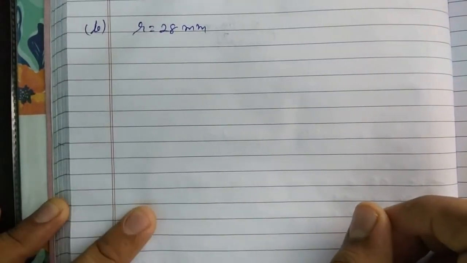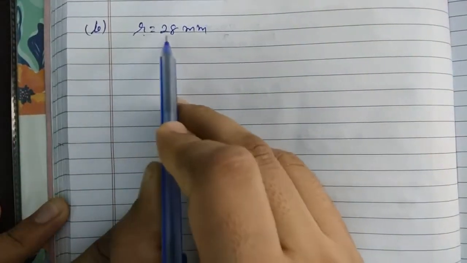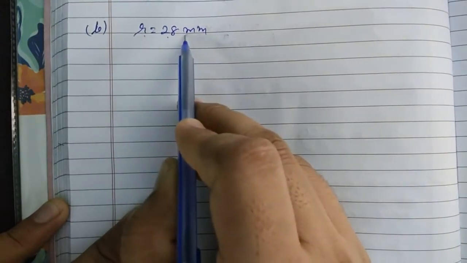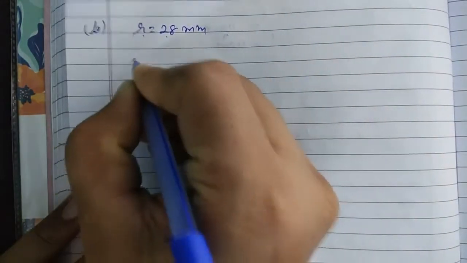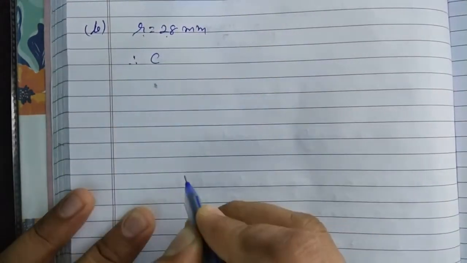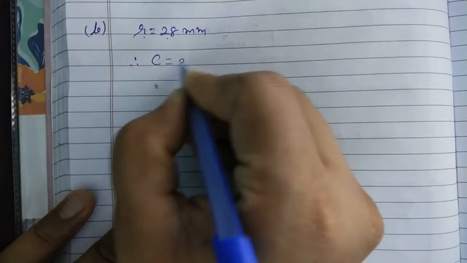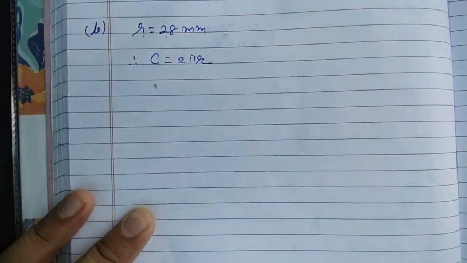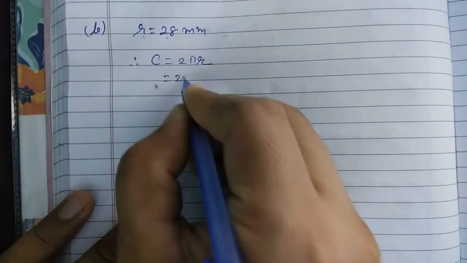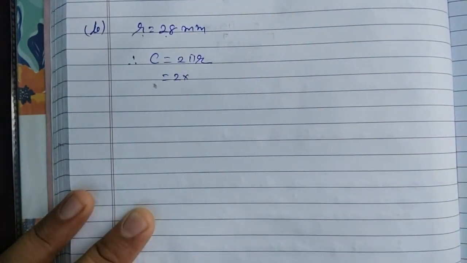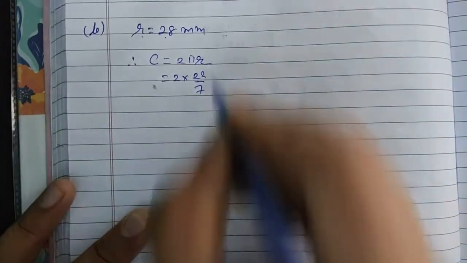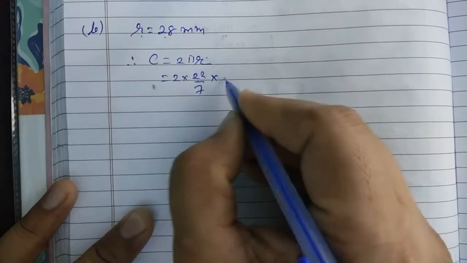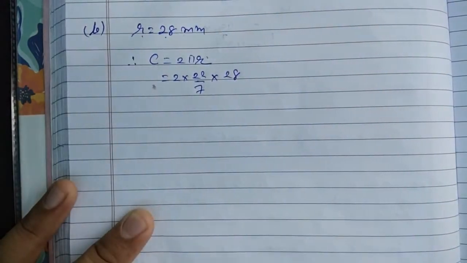Next, B. R is equal to 28 millimeter. Radius is 28 millimeter and we have to find the circumference. Therefore, the formula for circumference, C is equal to 2 pi R. That is equal to 2. What do we have to take for pi? It is given, 22 divided by 7, multiplied by R. R is 28.